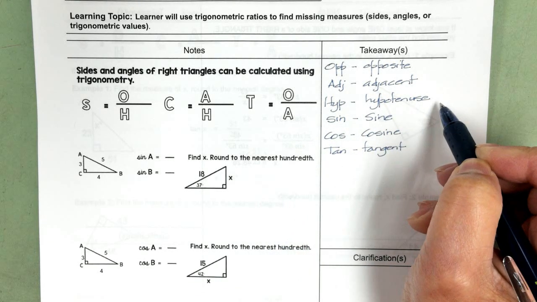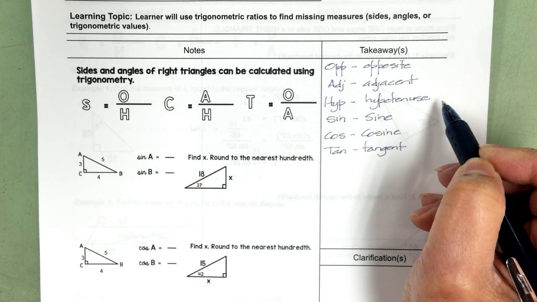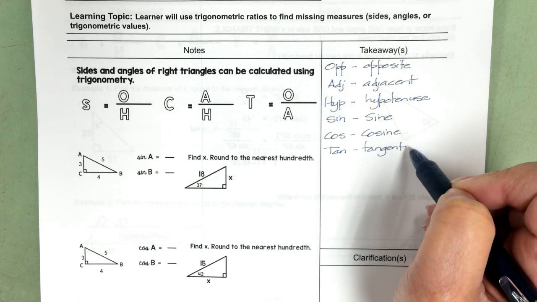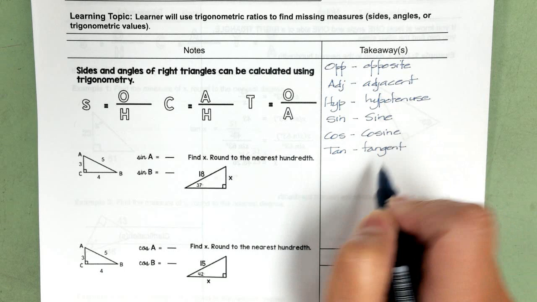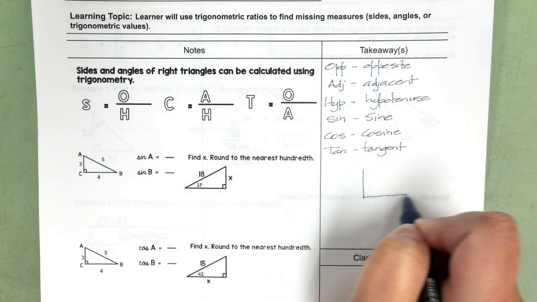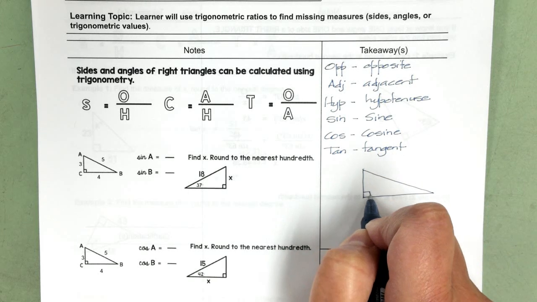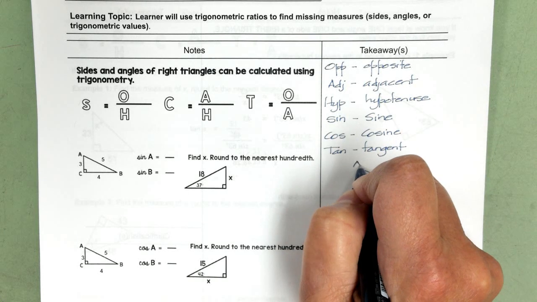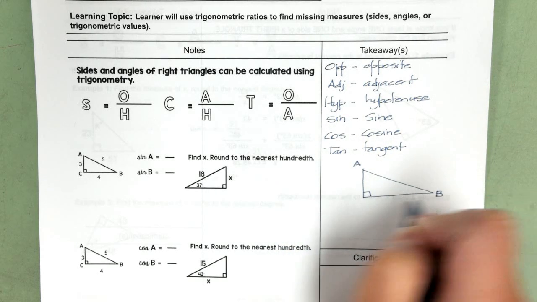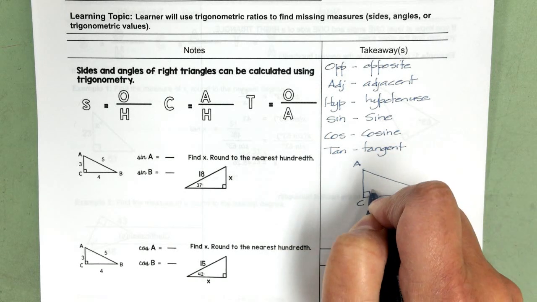The first three we'll use to represent the different sides of a right triangle, and the next three are your trig ratios. As a quick review, when you have a right triangle, it has three sides, and they are designated as follows.